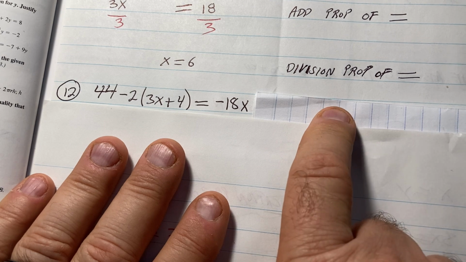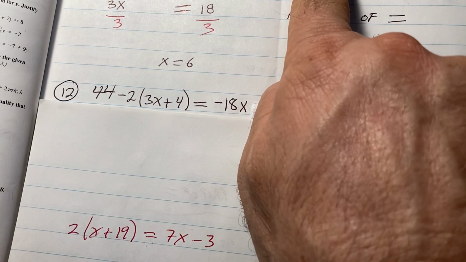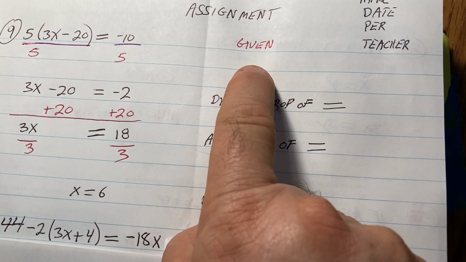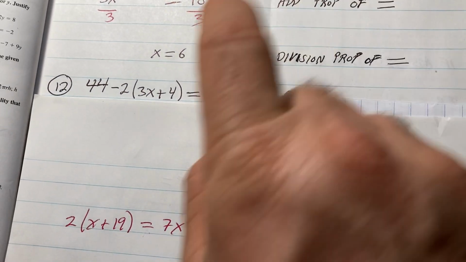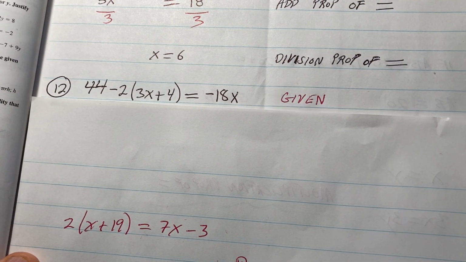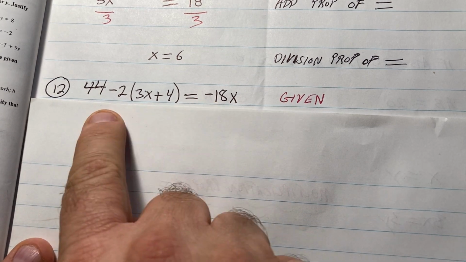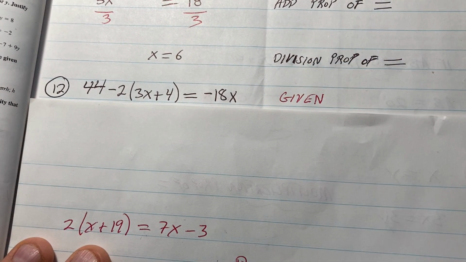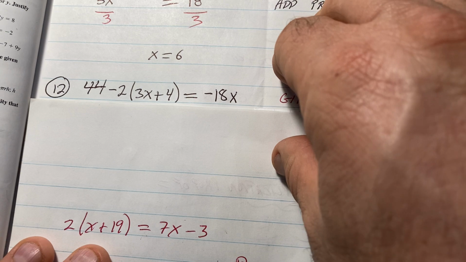What would we put over here? Let me give you a hint. What are you going to put over here? Given. This is what you're given. So, using PEMDAS, what are you going to do first?